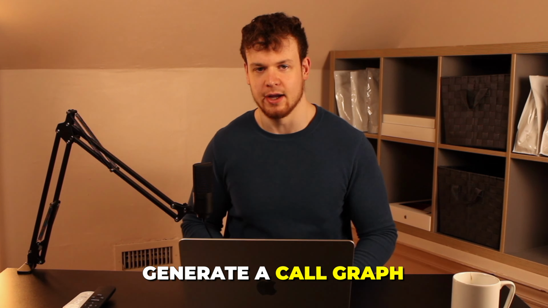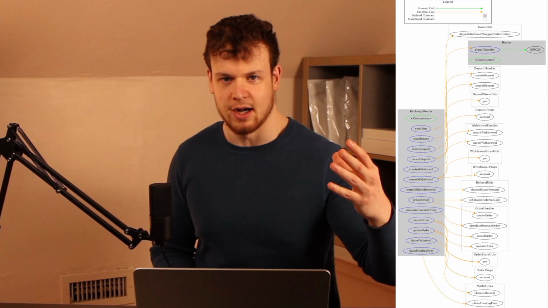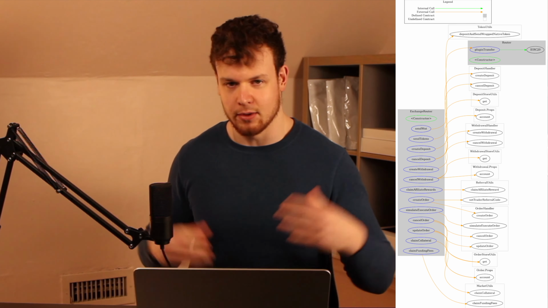And then one last thing that I like to do sometimes is generate a call graph. This can be done with common tools like Surya. As you can see here, here's a general high-level call graph of what would otherwise be a very complex system, but we can now break it down and build a mental model of how the contracts are actually working here.